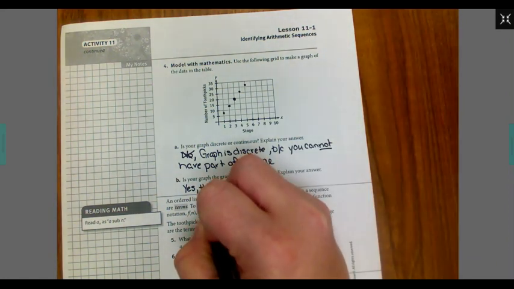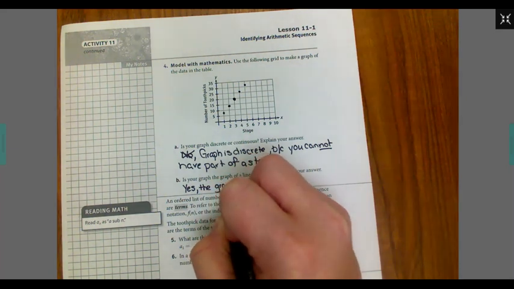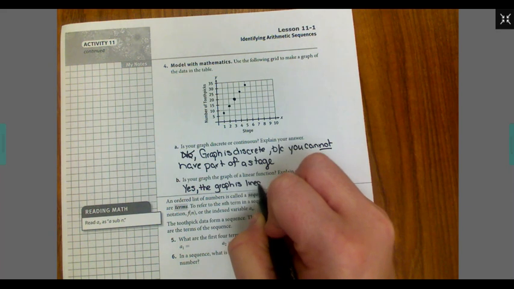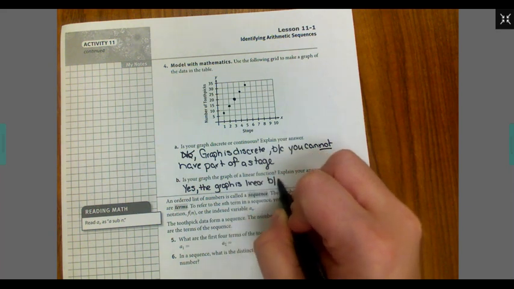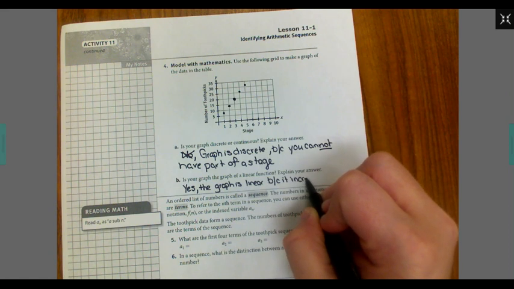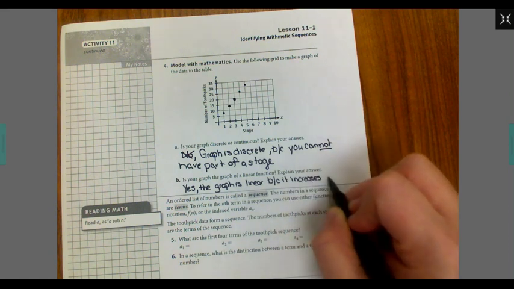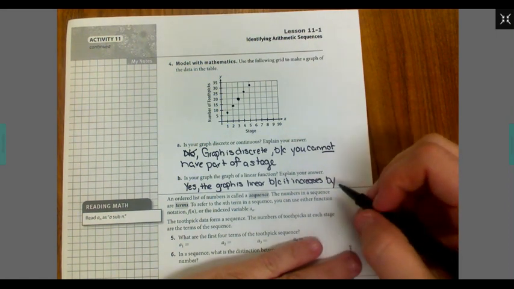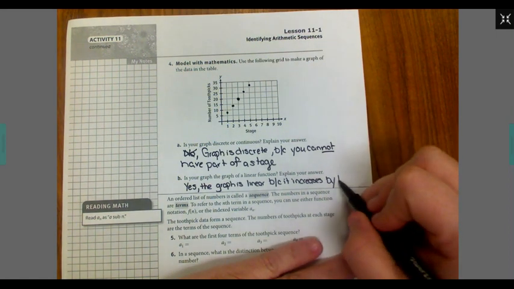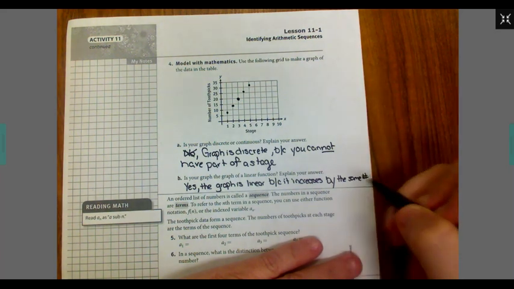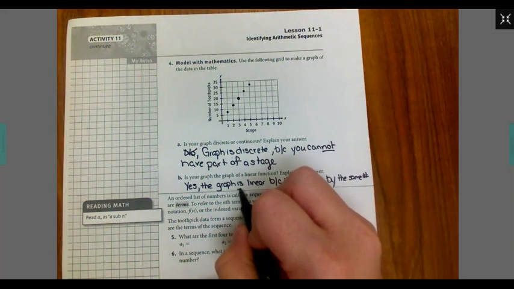So yes, the graph is linear, because it increases by the same number each time.